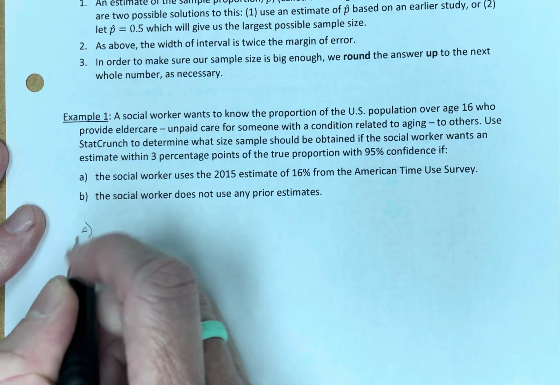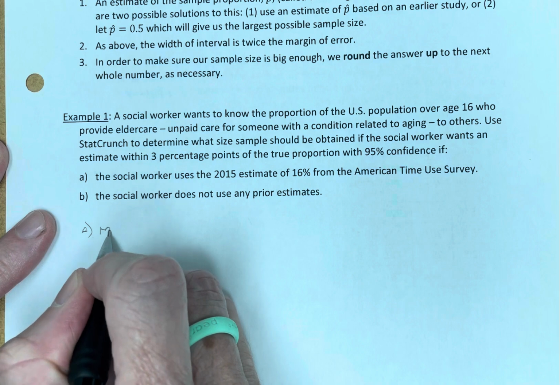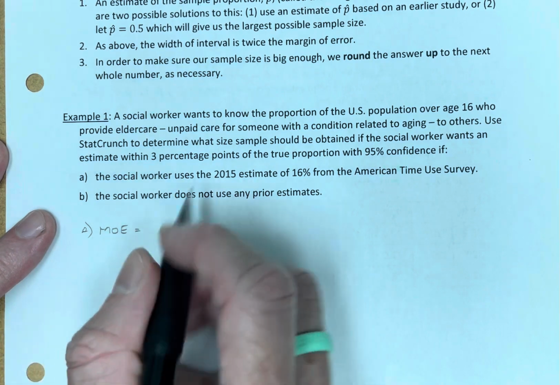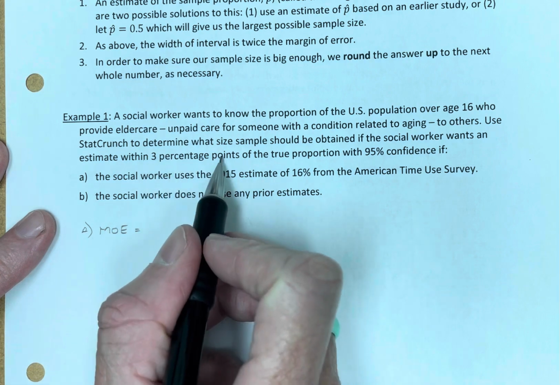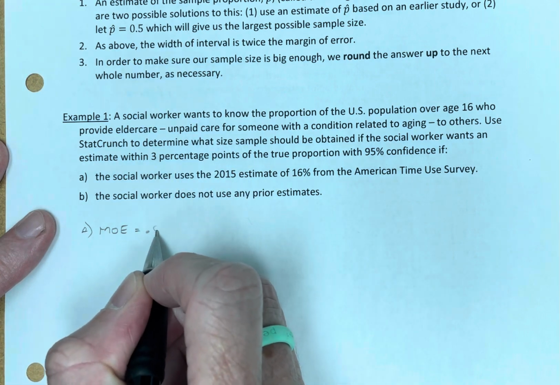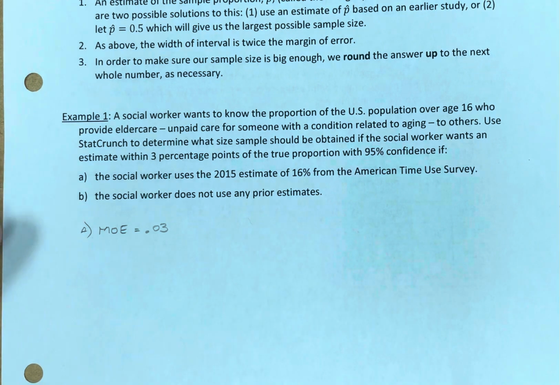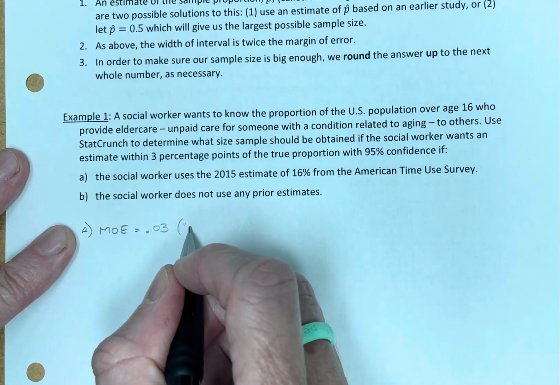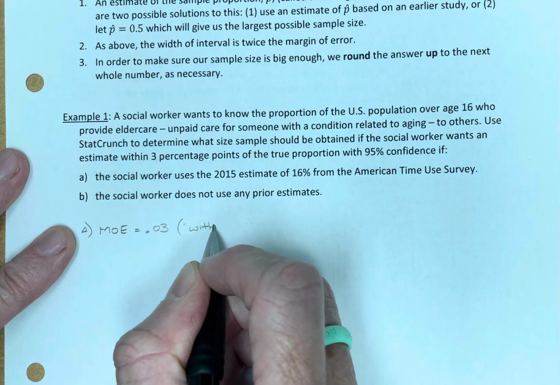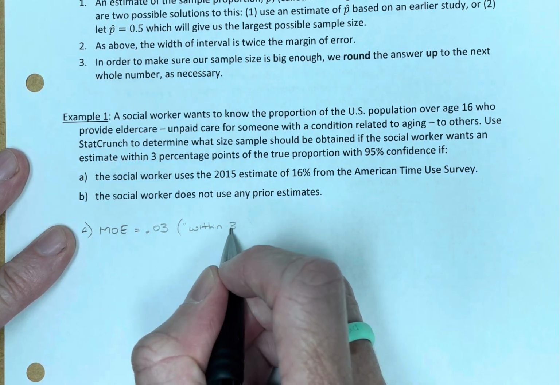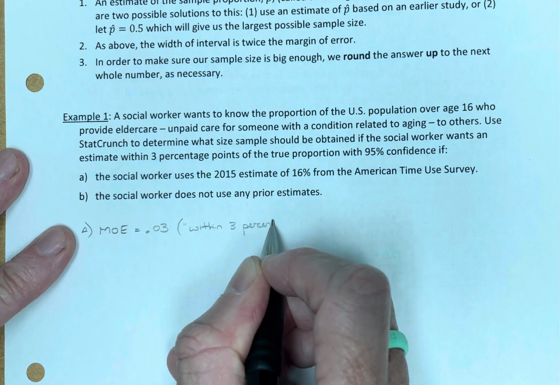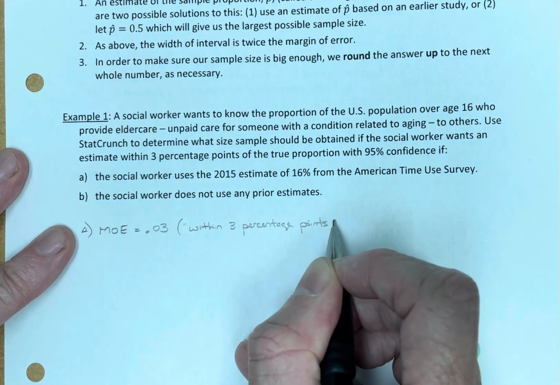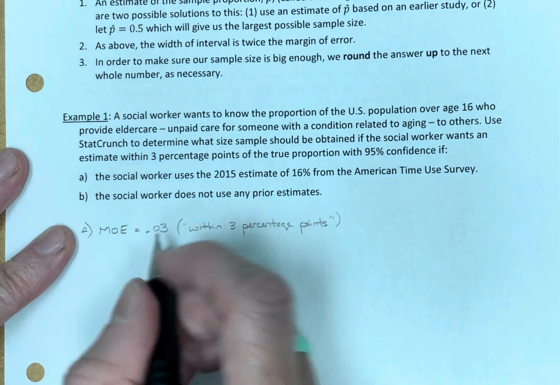Okay, so letter A. Our margin of error, MOE, I'll abbreviate margin of error, it says within 3 percentage points. Our margin of error is 0.03. Okay, I'll note that down. I'll write this down. Within 3 percentage points. 3%, of course, is written as a decimal, 0.03.